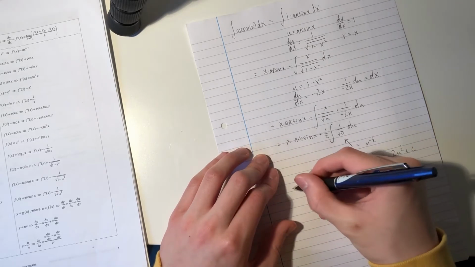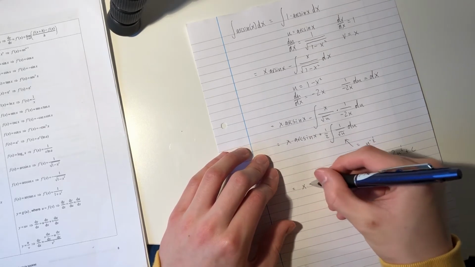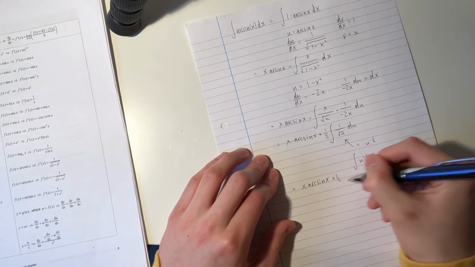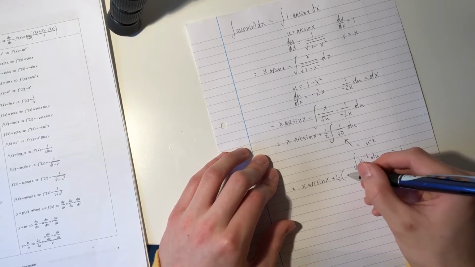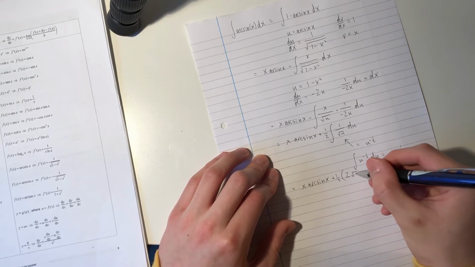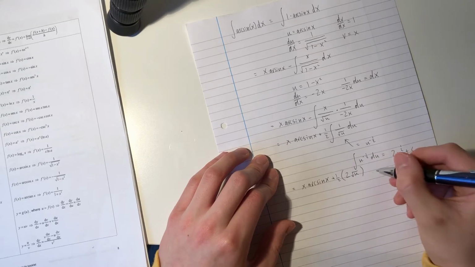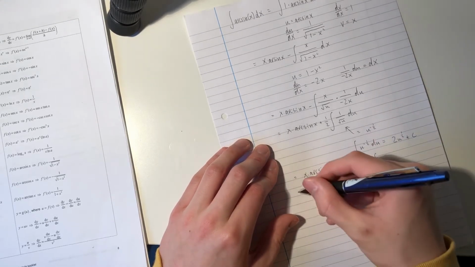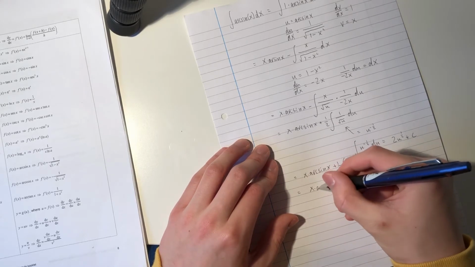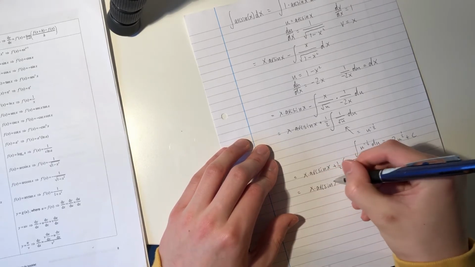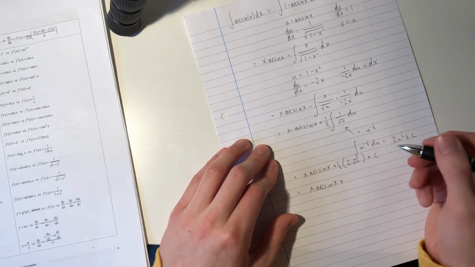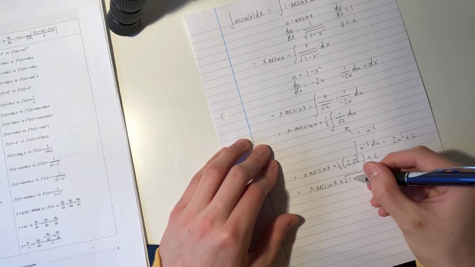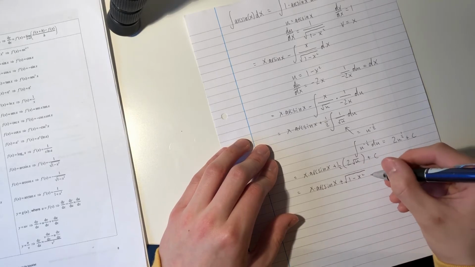So therefore our final thing is x multiplied by arc sine x plus 1/2 times this, so 2, this is root u, isn't it? Yes. Plus c. And if we substitute back in for u, then we get x multiplied by arc sine x plus 1/2 times 2 is just 1, so root of 1 minus x squared plus c.